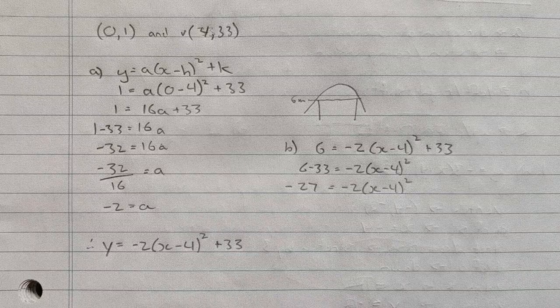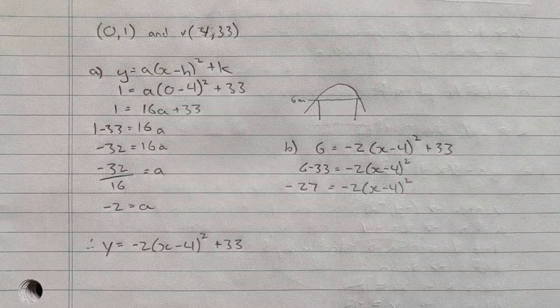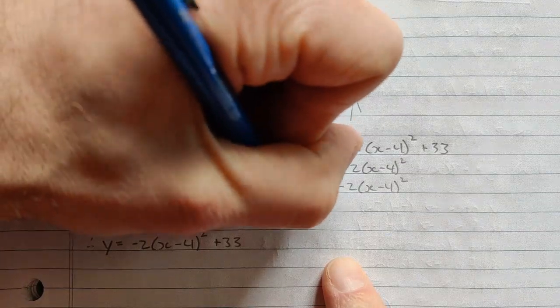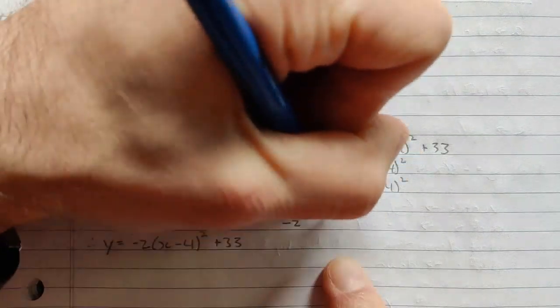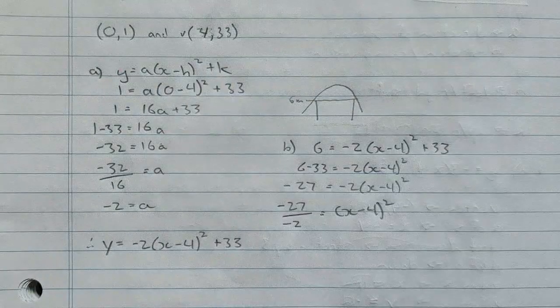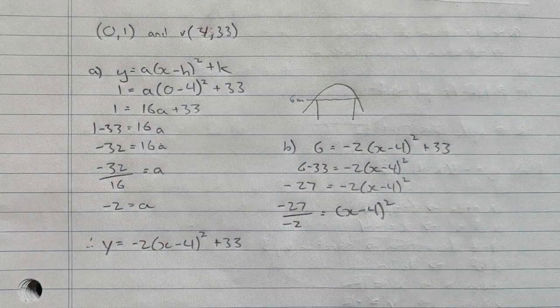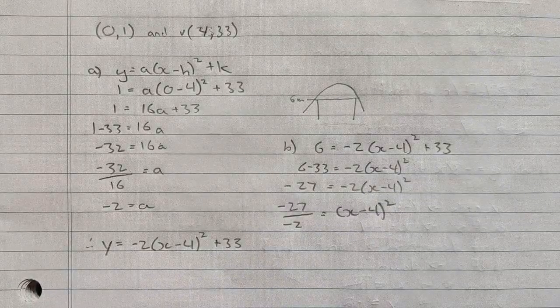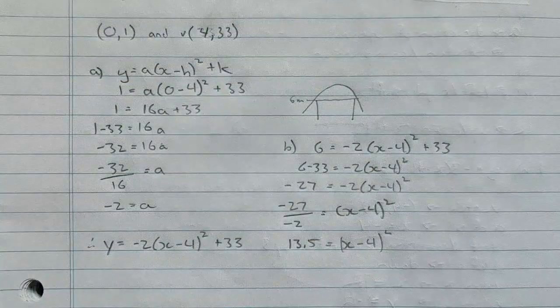Now we have the negative 2 to get rid of, so we move that to the other side by dividing both sides by negative 2. Negative 27 divided by negative 2 is positive 13.5, which equals (x minus 4) squared.